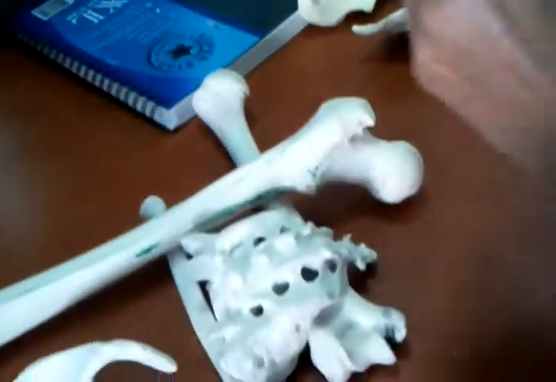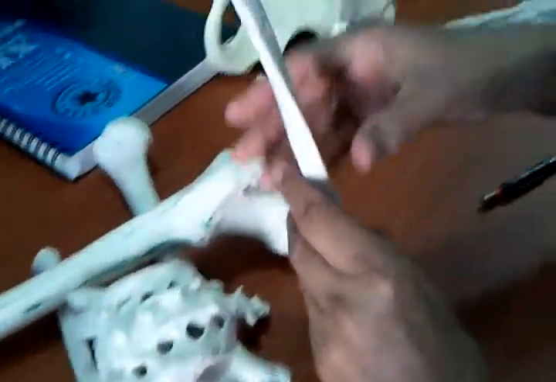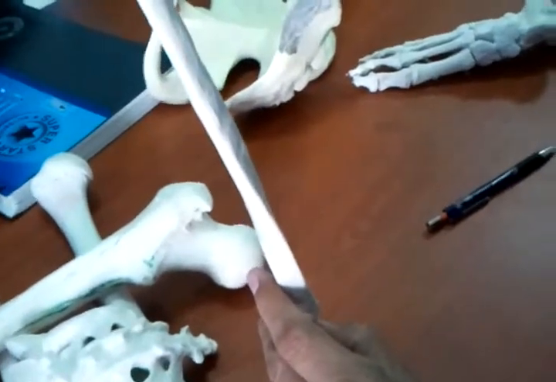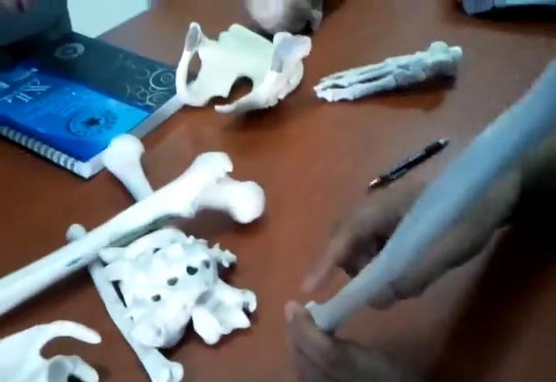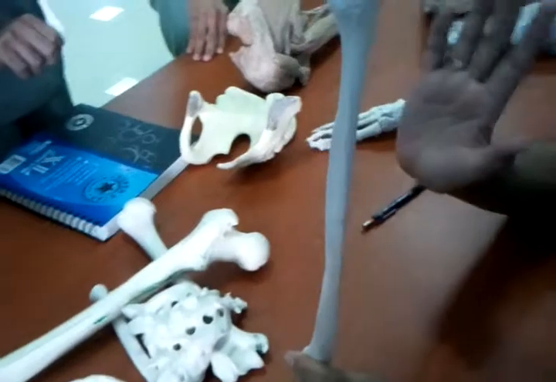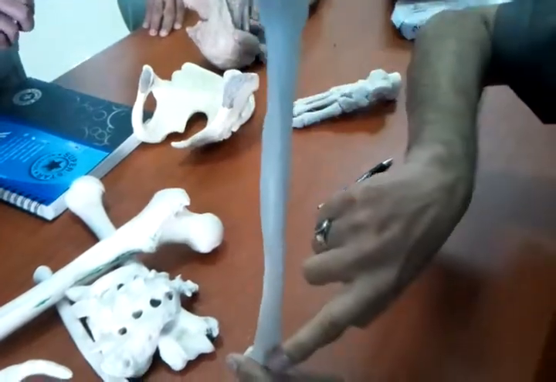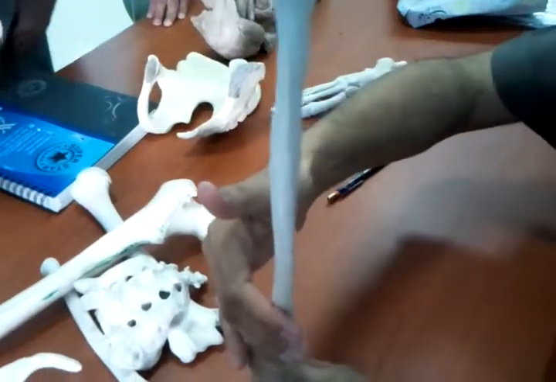If you know this point now, you can also describe the total bone, surfaces, borders. So medially this is your interosseous border, where the interosseous membrane will be attached. Posteriorly this is your posterior border. Anteriorly this is your anterior border. Three borders, so three surfaces. This is the lateral surface between the anterior and posterior border, where your peroneal muscles will be attached.